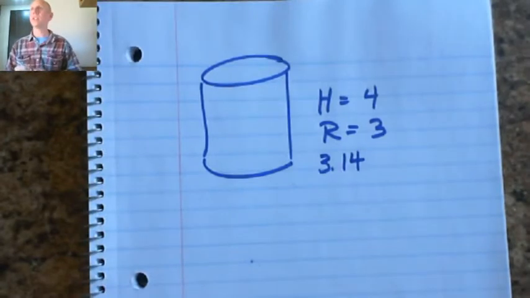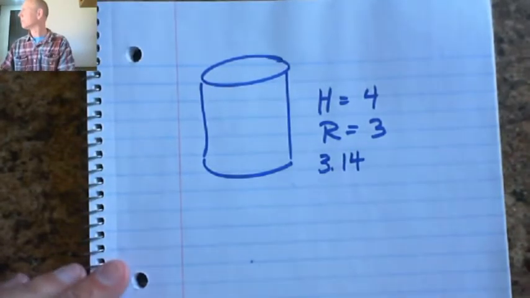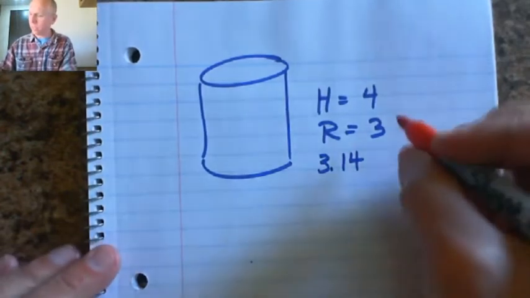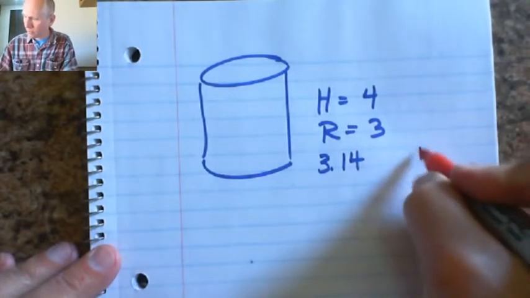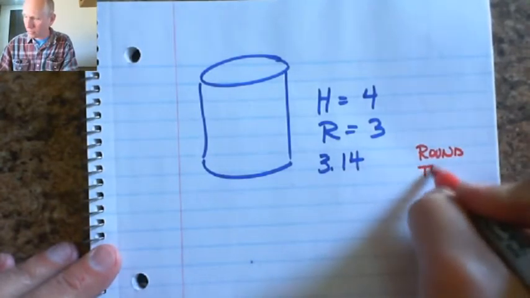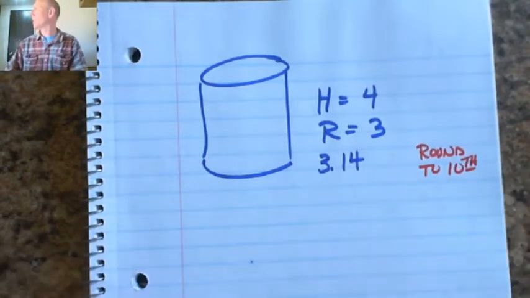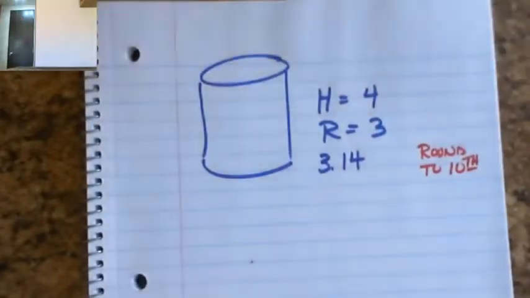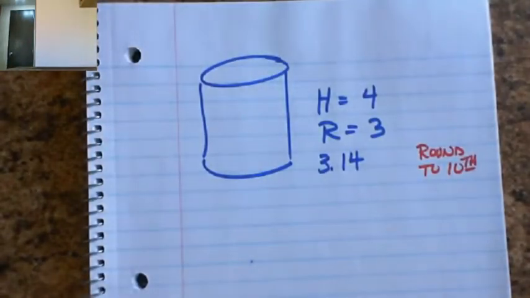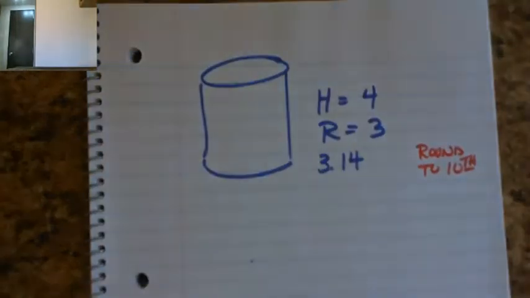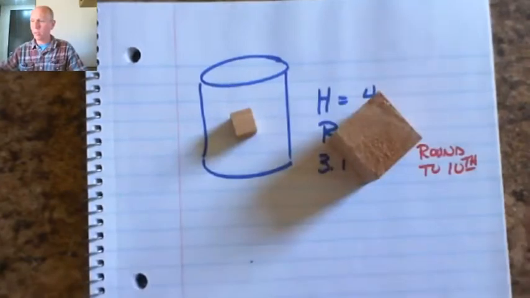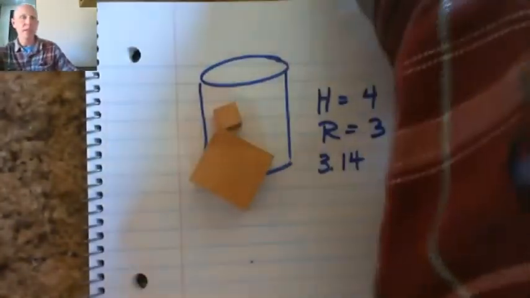What do you get? I should get a calculator so I can do this also. Oh my goodness, I don't have a calculator. Do I have a calculator over there? Can I pause this? I can't pause it. Okay. Round it to the tenth. Let me see if I got my calculator over here. I don't. Hey look, they're the little cubes from my other video. I'll pull the calculator.